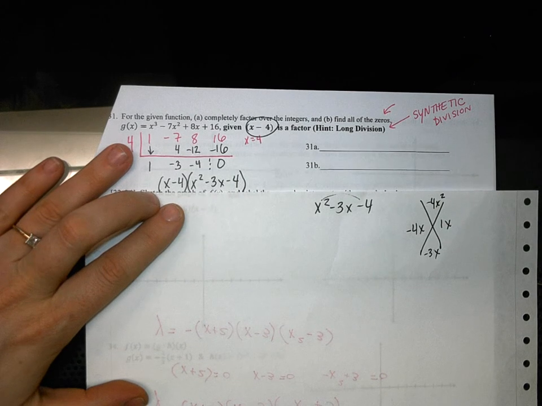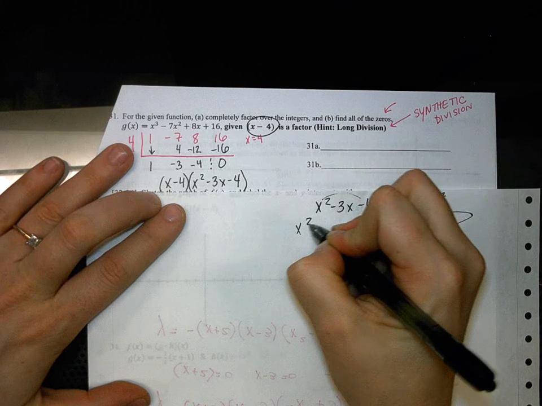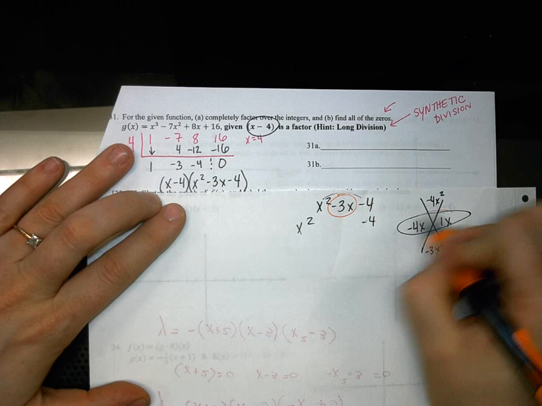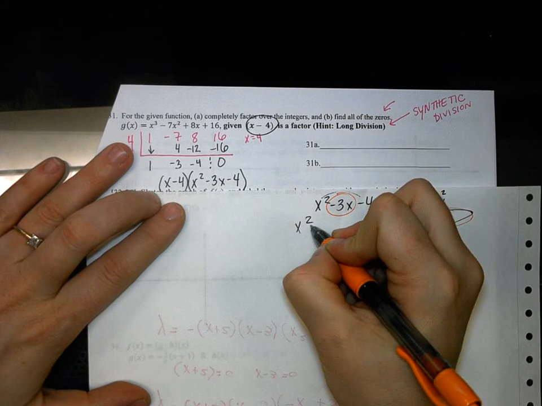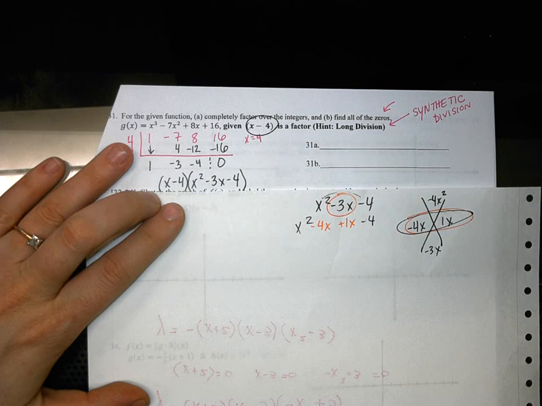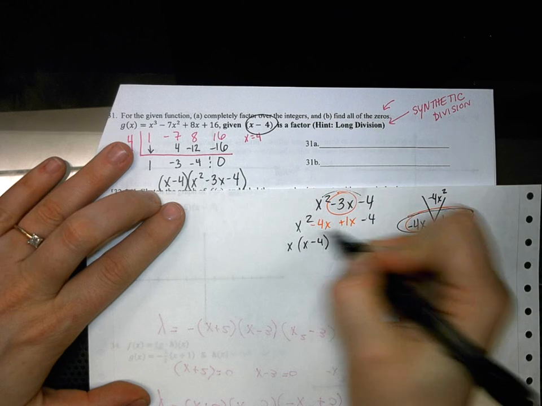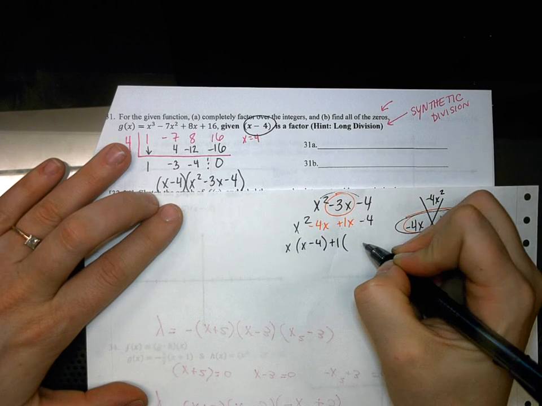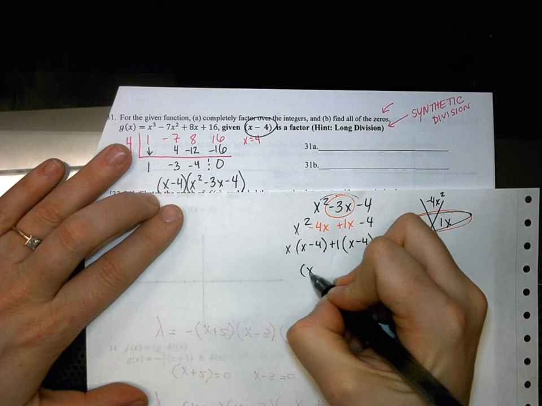I'm going to replace the 3x with those two terms. Remember, you replace this negative 3x with the two terms you just found, which are negative 4x and positive 1x. Then, out of the left two terms, I'm going to find my greatest common factor, which is x, and that leaves me with x minus 4. My greatest common factor out of the right-hand side is positive 1, and that leaves me with x minus 4. My x minus 4 is now my greatest common factor, and that leaves me with x plus 1.